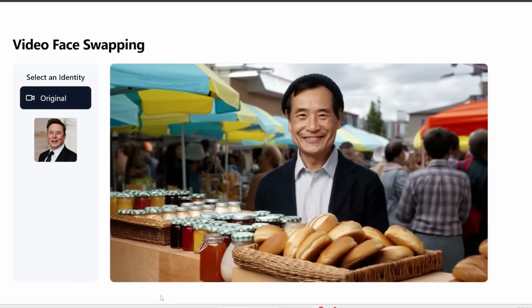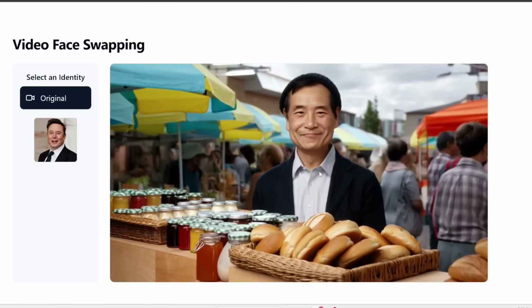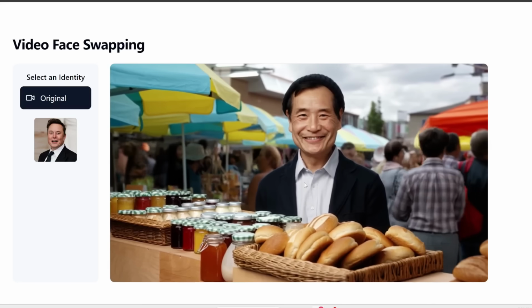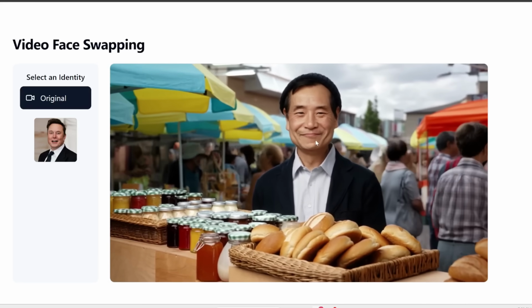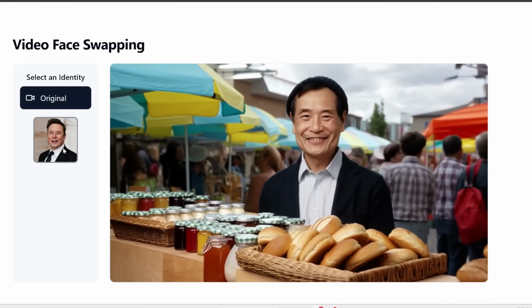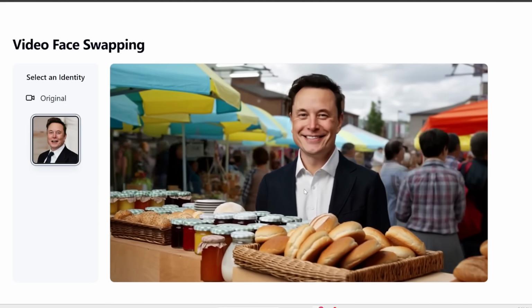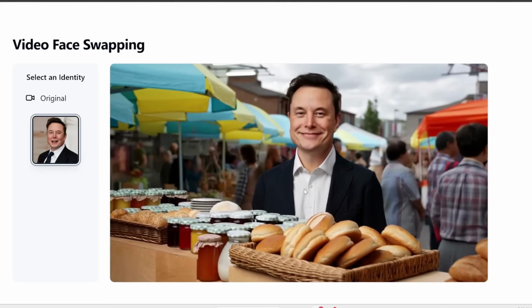exactly like her. Now, instead of generating a completely new video from scratch, you can also take an existing video and then just swap the person's face. So for example, let's take this video and let's swap his face with Elon Musk, and here is what you get. Pretty cool, although I must say, the way it makes him smile is pretty unsettling.